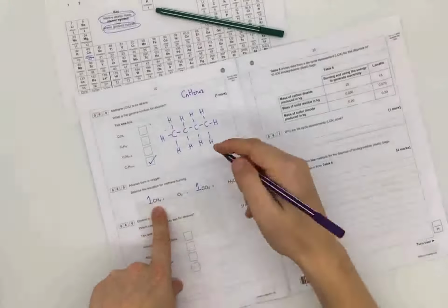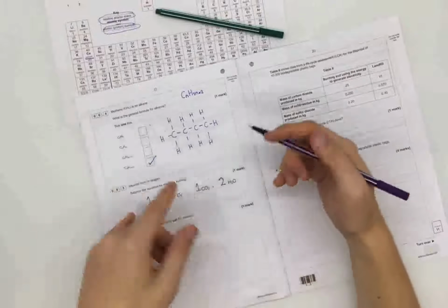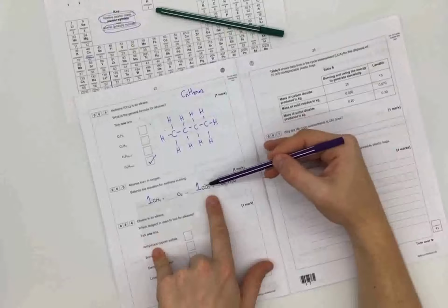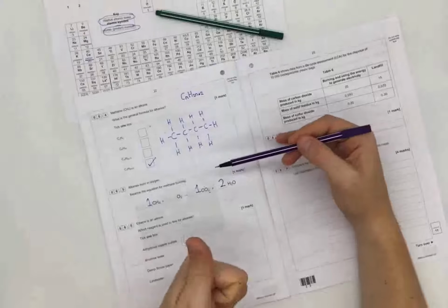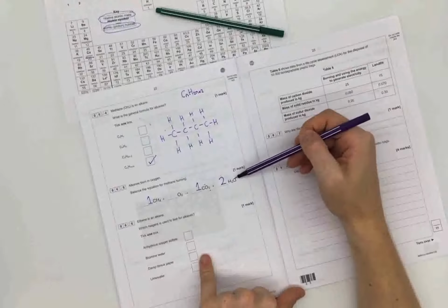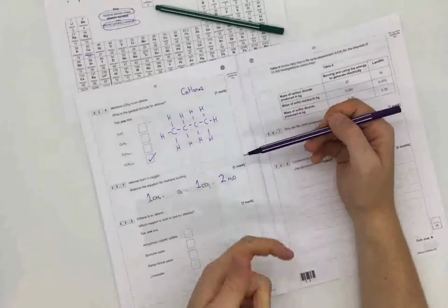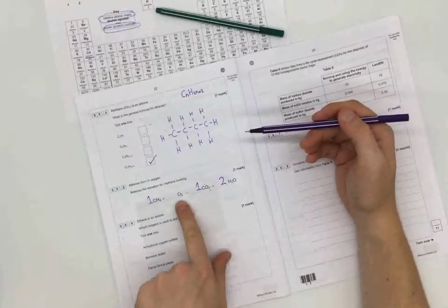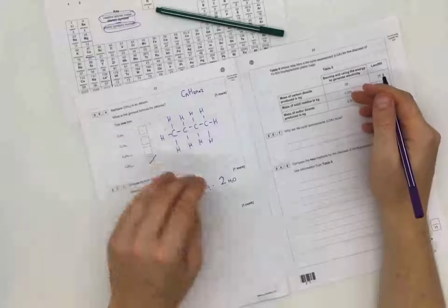Okay. Let's now go backwards and tot up the oxygens. So I've got 1 CO2 with 2 oxygens, so that means I've got 2 oxygens so far, and I've got 2 waters each with 1 oxygen, so that's another 2 oxygens. So that means I've got 4 oxygen atoms in total. And they go around in pairs. So if I've got 4 oxygen atoms in total, that means I'm going to have 2 oxygen molecules.